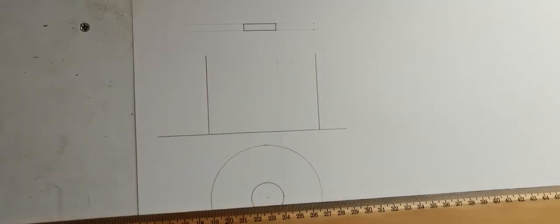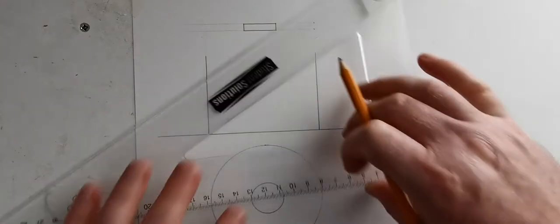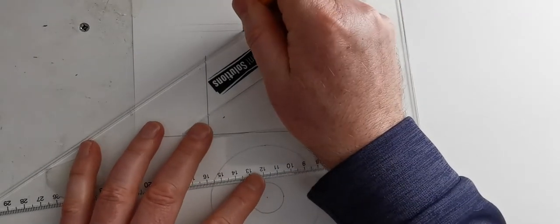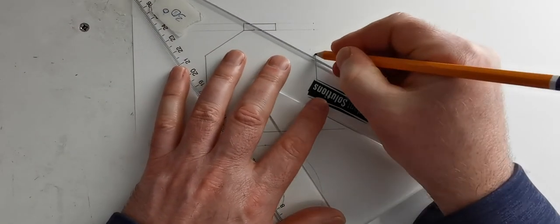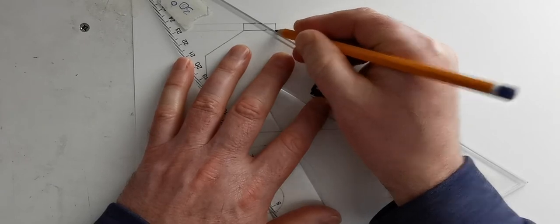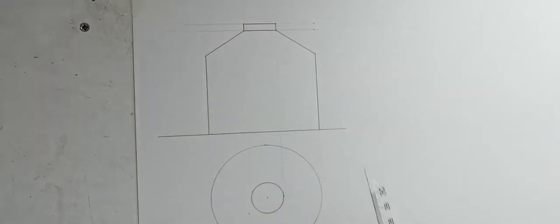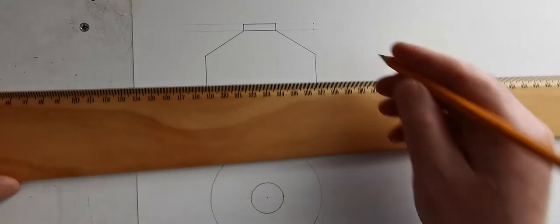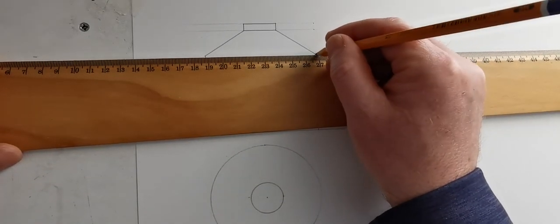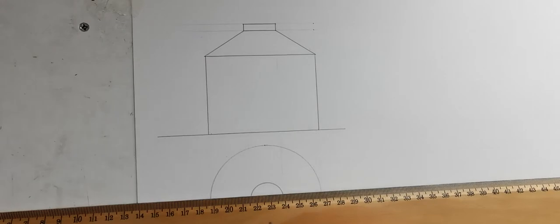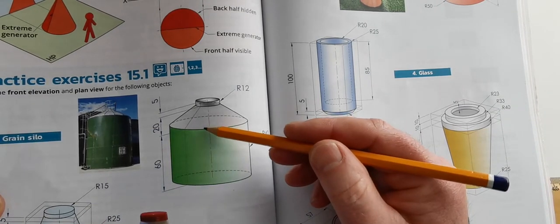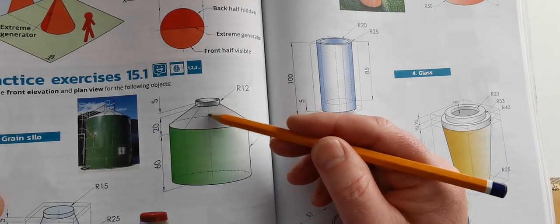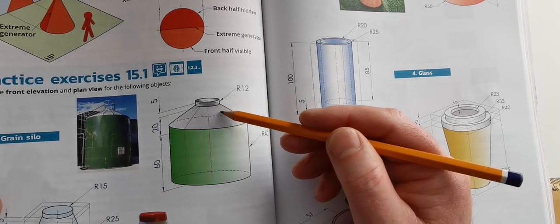So we know that goes down to here, and the other side goes down to there, and we're almost finished there now. I just will finish off by putting in this line here heavy, because that's where the vertical curve turns into a cone. Now this is actually a cut cone going in there.